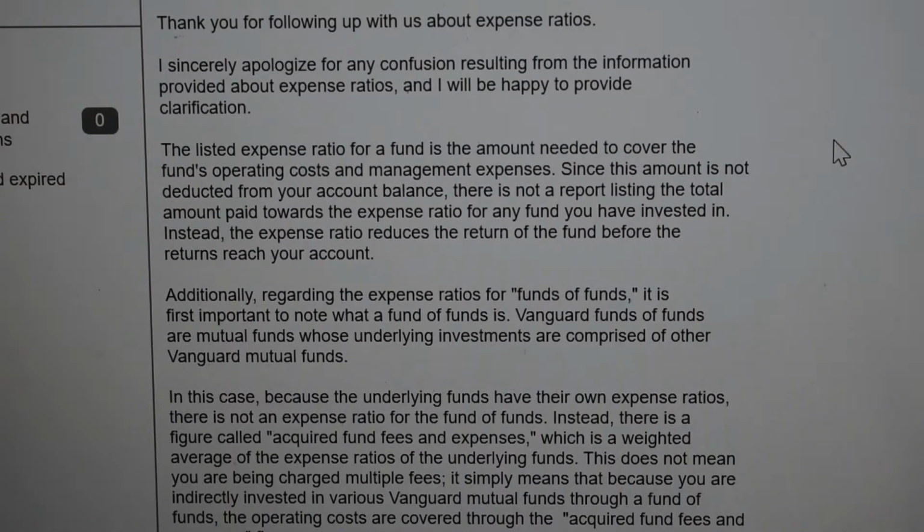This is the last response from Vanguard. Thank you for following up with us about expense ratios. I sincerely apologize for any confusion resulting from the information provided about expense ratios, and I'll be happy to provide clarification. The listed expense ratio for a fund is the amount needed to cover that fund's operating costs and management expenses. Got that. Since this amount is not deducted from your account balance, there is not a report listing the total amount paid towards the expense ratio for any fund you have invested in. Instead, the expense ratio reduces the return of the fund before the returns reach your account. Okay.